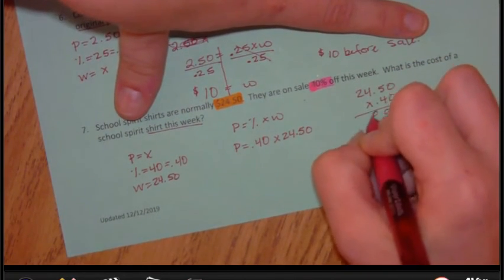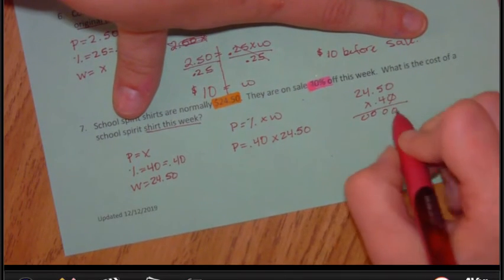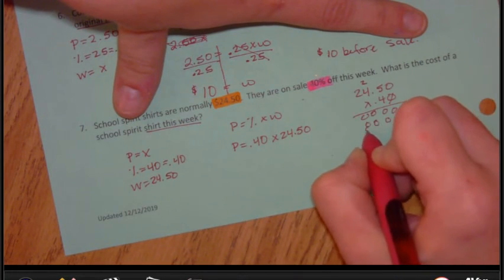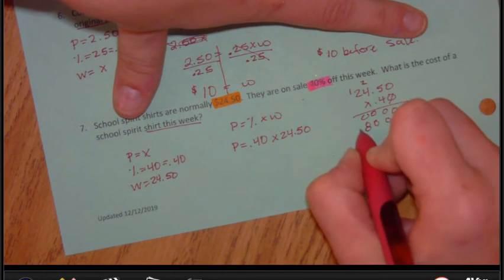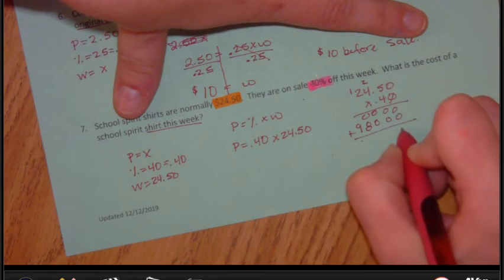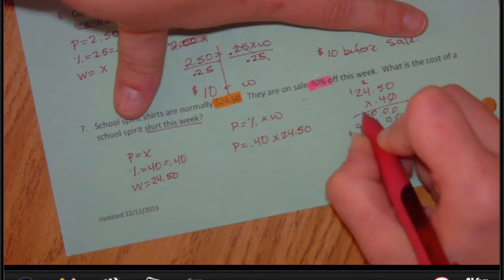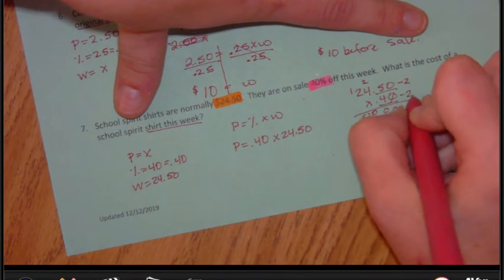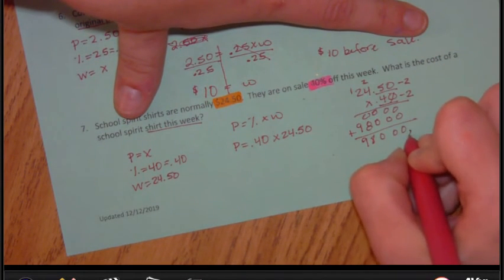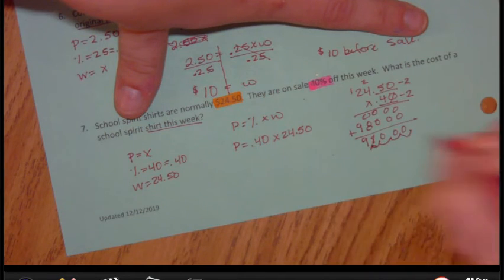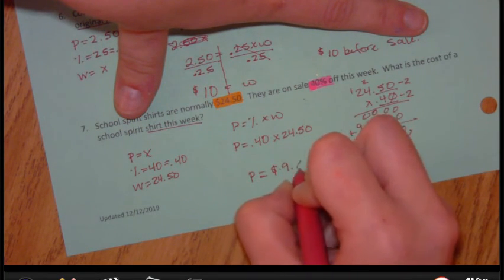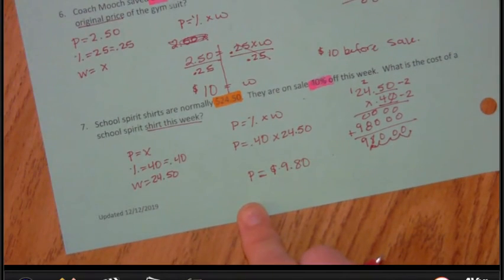Well, 0 times anything is 0, placeholder. 4 times 0 is 0. 4 times 5 is 20. 4 times 4 is 16, plus 2 more is 18. 4 times 2 is 8, plus 1 more is 9. I'm going to add everything up, 8 and then 9. Well, I see that I have 2 places behind the decimal here, 2 more places behind the decimal here. So a total of 4. So I'm going to move my decimal 4 times to the left to get that my part is $9.80. But that is not my total.